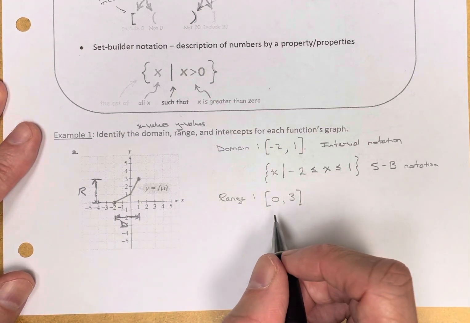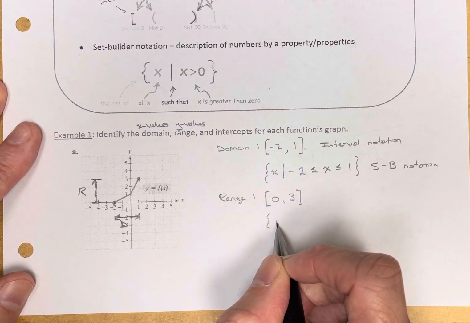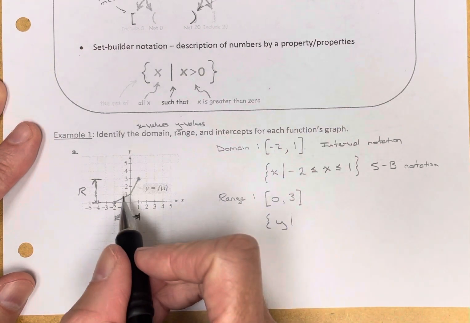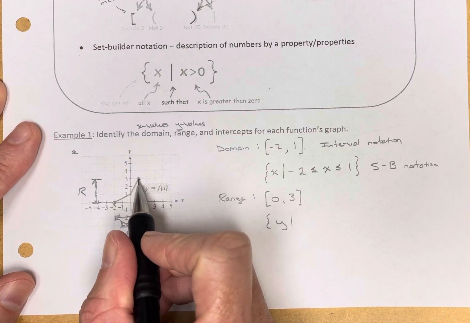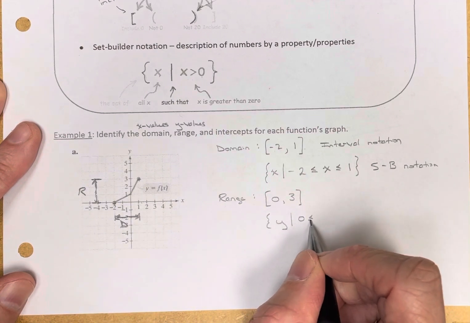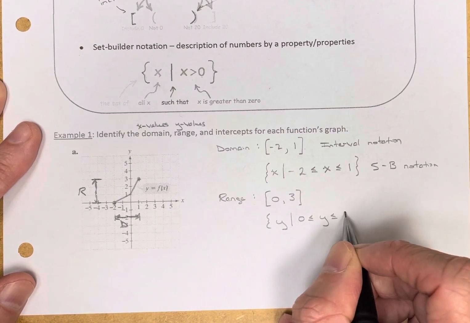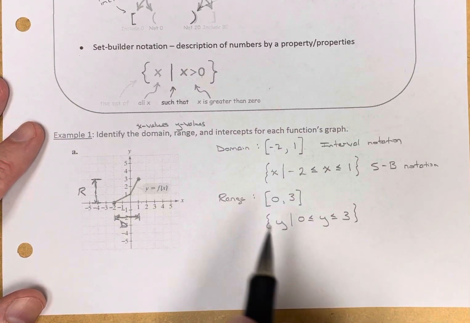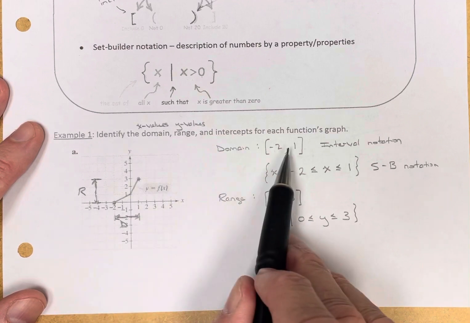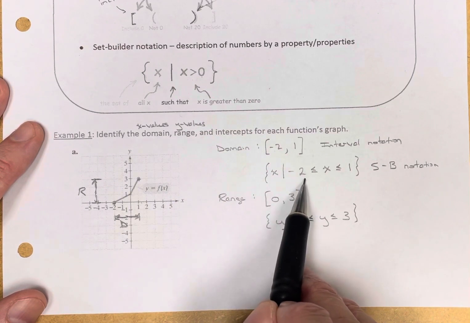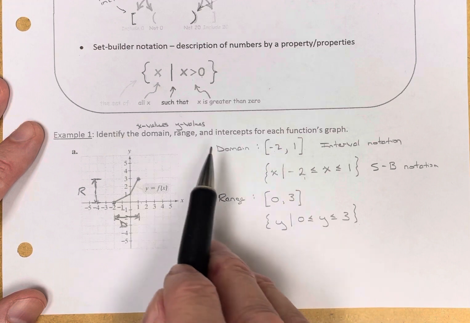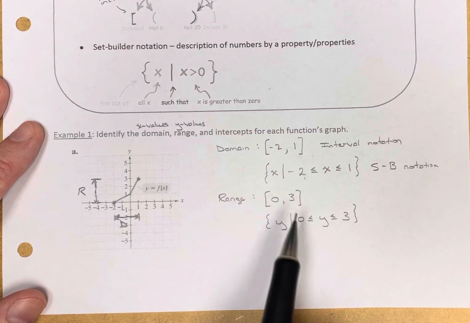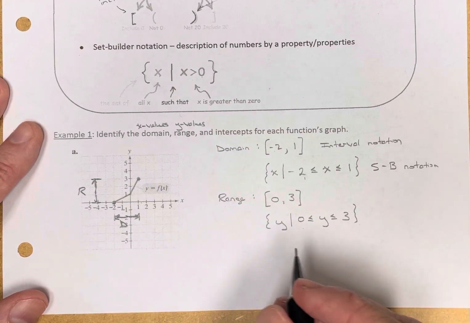In set builder notation, the set of all y's such that y is between 0 and positive 3, inclusive. And this is your set builder notation. So we've identified the domain in interval notation and set builder notation, and we've identified the range in interval notation and set builder notation. Now the intercepts, x-intercept.